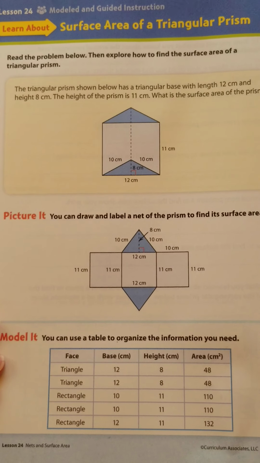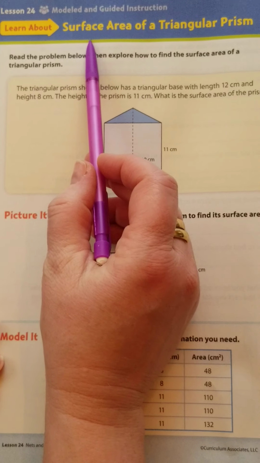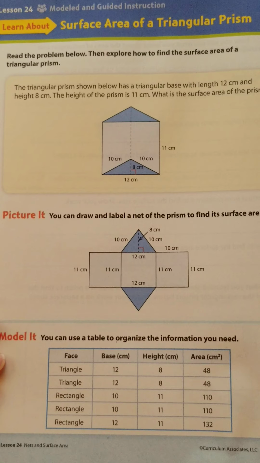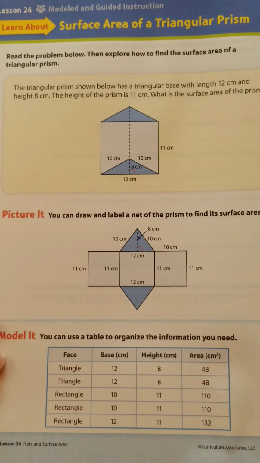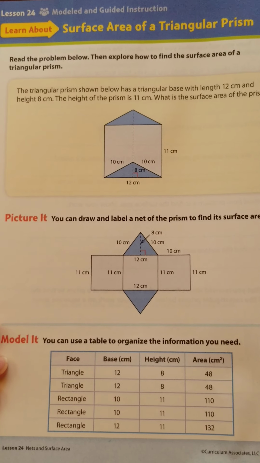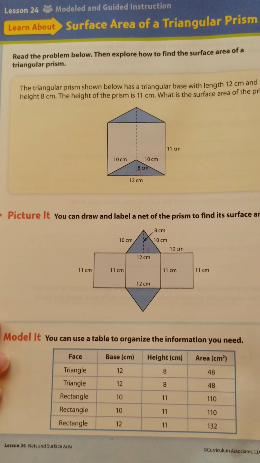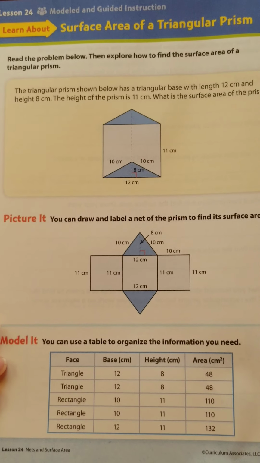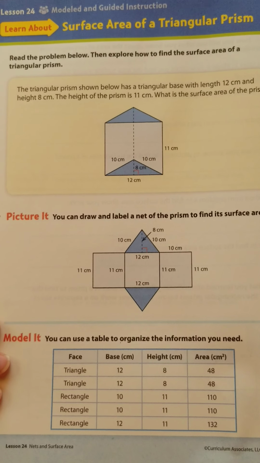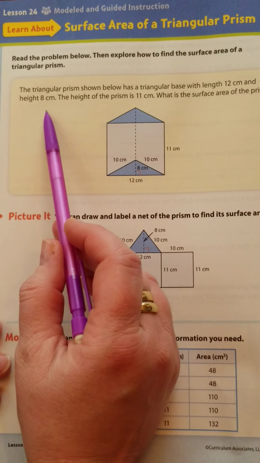Good morning, sixth graders. Today we are discussing surface area of a triangular prism. If you are in the 2020 version of the instruction book, you're going to be on pages 252 and 253. And for those of us in the 2017 version, we're on 244 and 245. So we're going to start with what's in the tan box.